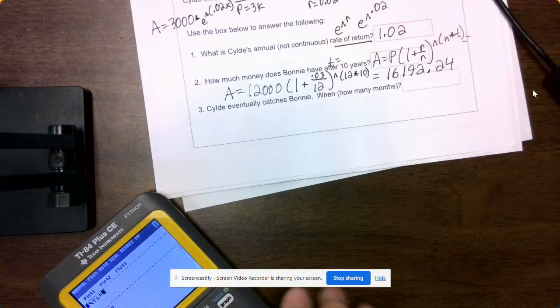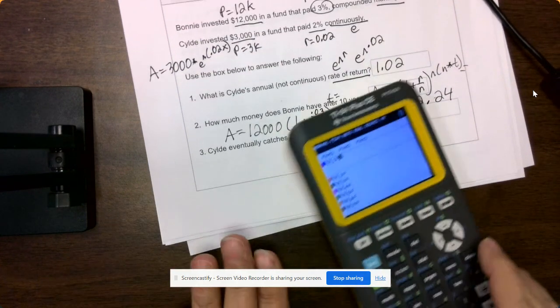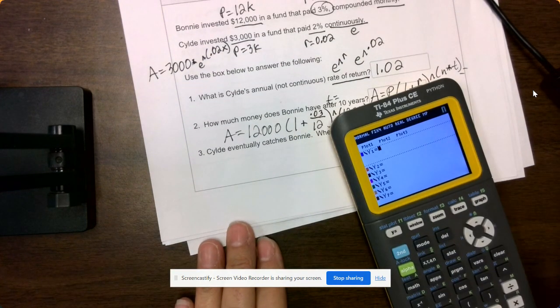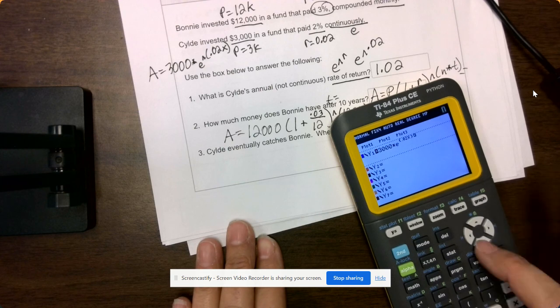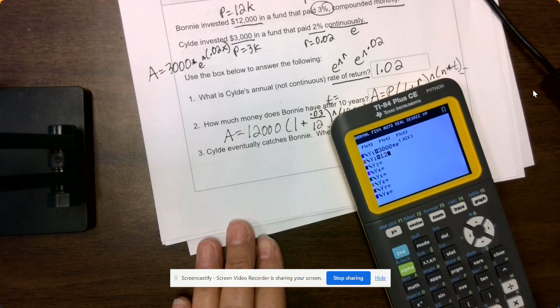Okay, so you put that in for that one. So we graph them. So 3,000 times secant. This one I think would be easier to graph in decimals, just saying. And then we got 12,000.